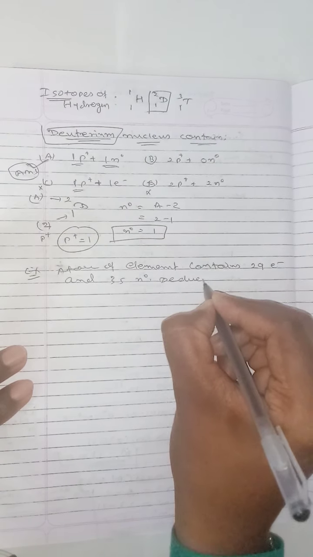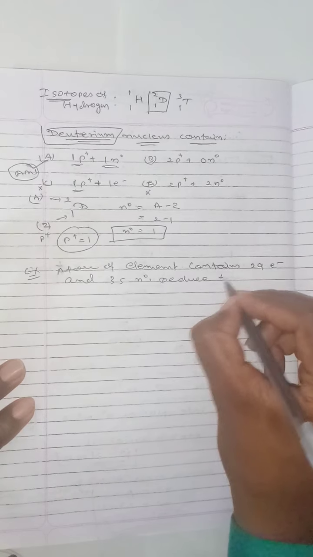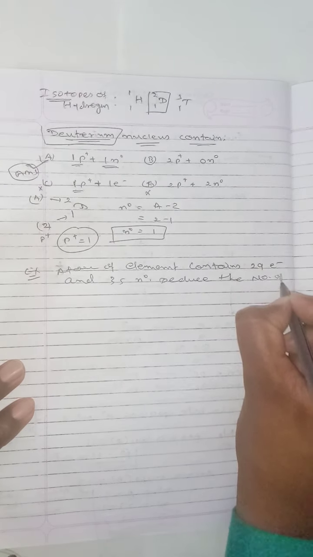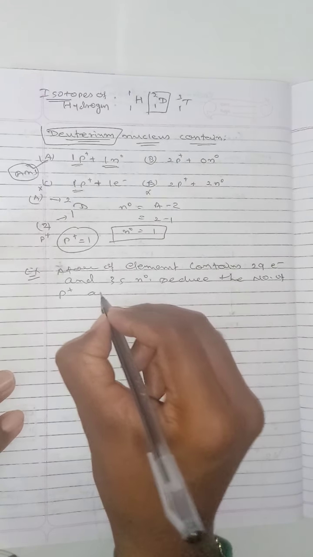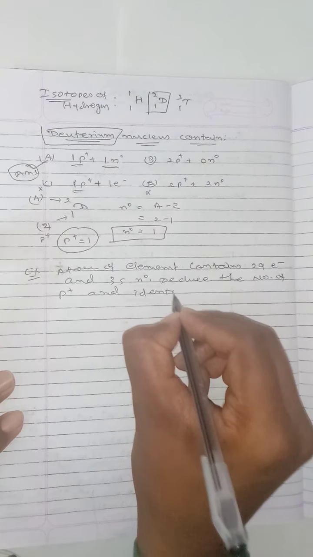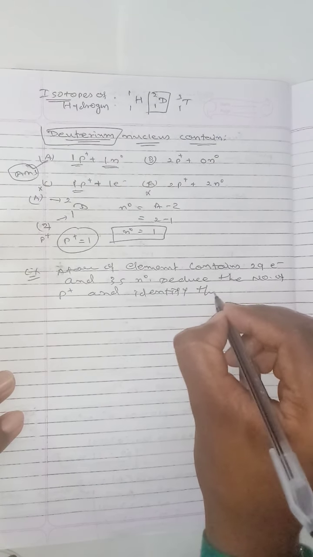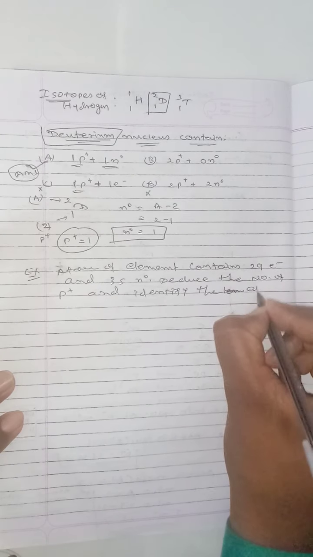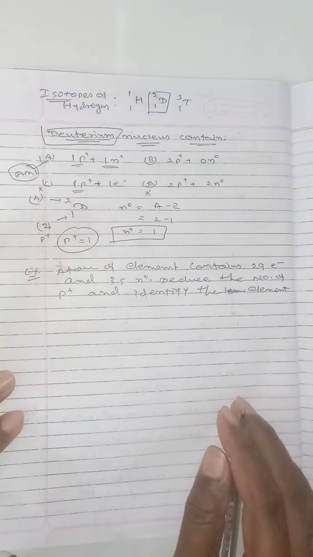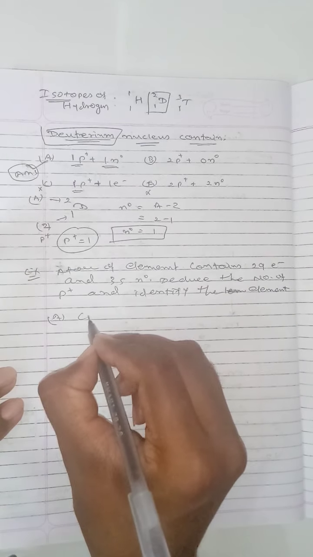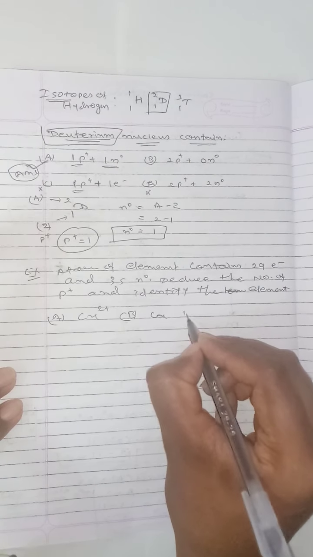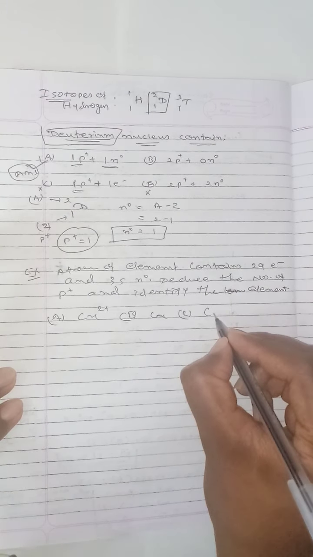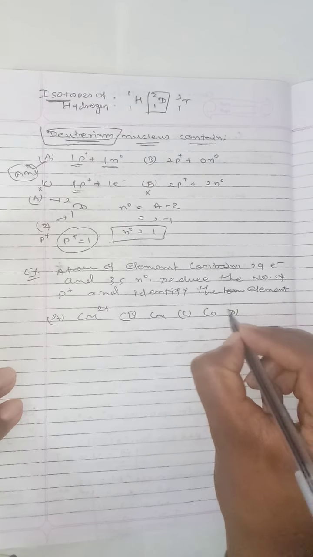Deduce the number of protons and identify the element. Options are A Cu2 plus, B Cu, option C cobalt Co, option D Ni nickel.